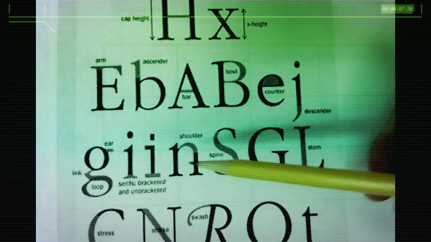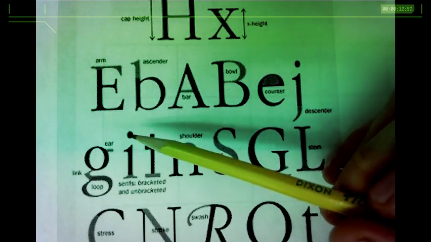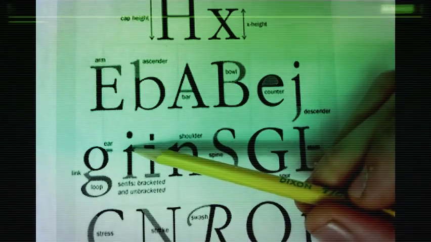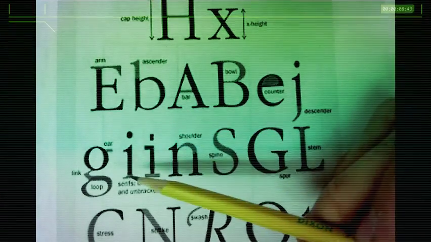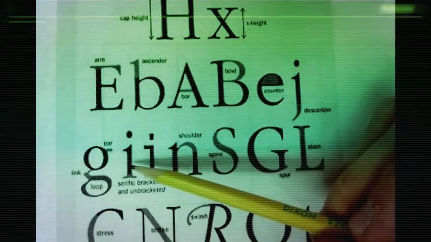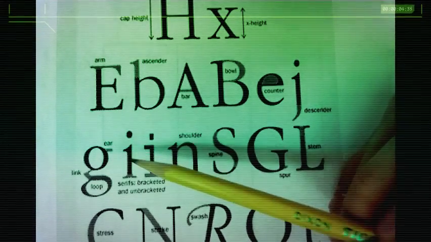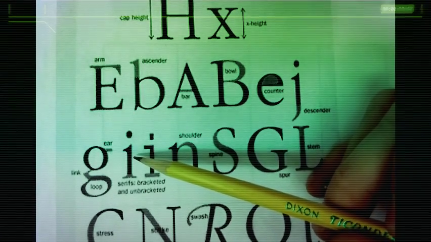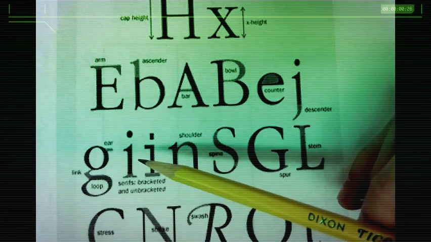If we look at the two I's here, these are serif and sans serif, bracketed and unbracketed. So if you look here, you can see that at the very bottom, there's a little footer. If you look at these two I's, you can see the little differences in the font. One is squared off and one is more curved and flowy. So these are serif, bracketed, and unbracketed. Sometimes referred to as sans serif and serif.